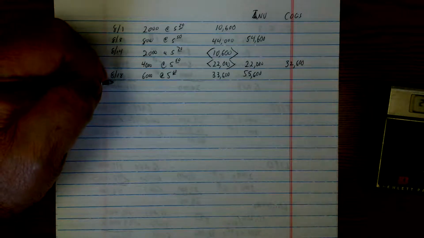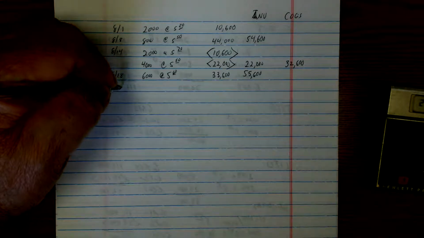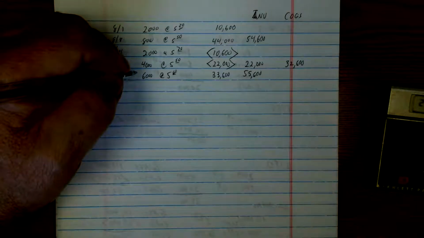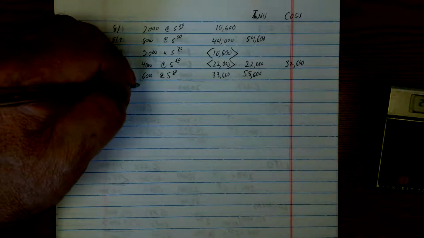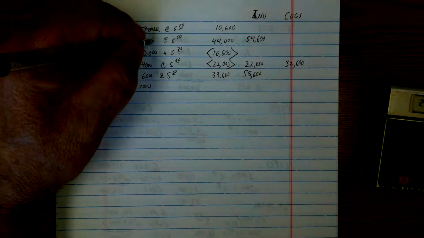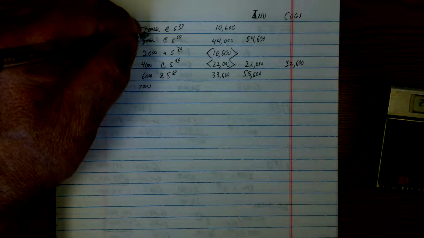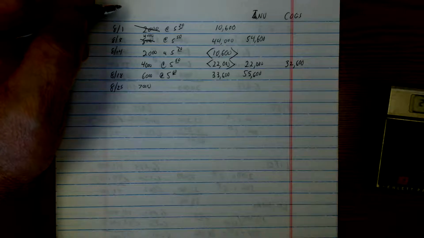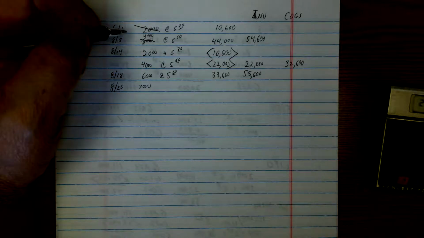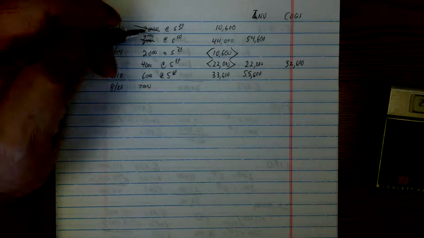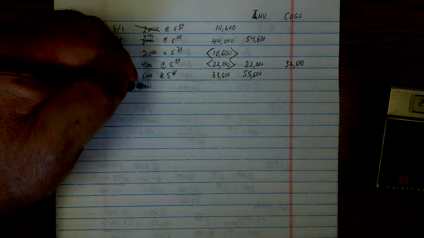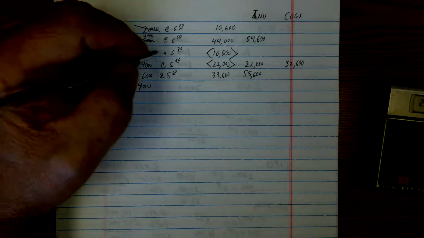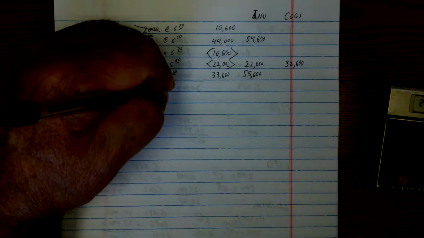Then on 8/25, we sold 7,000 units. Now, all of these are gone, right? And 4,000 of these are gone because that made our first 6,000 units, these right here. So now we sold 7,000. 4,000 of these are going to come from that at 550.